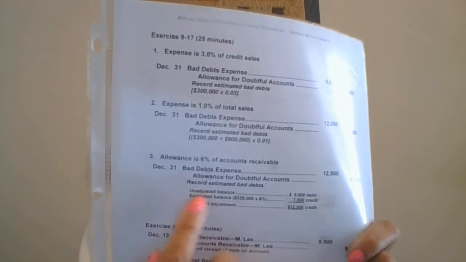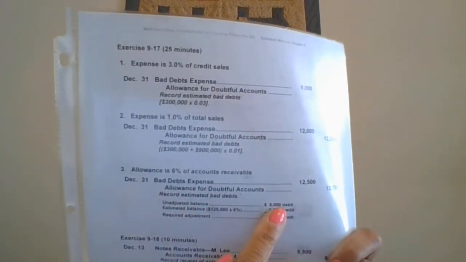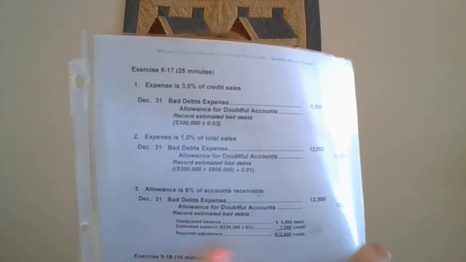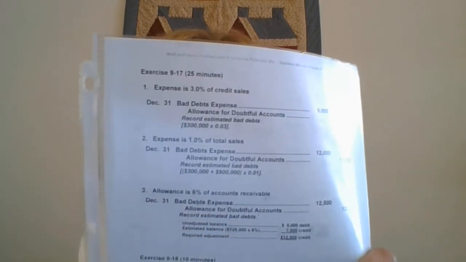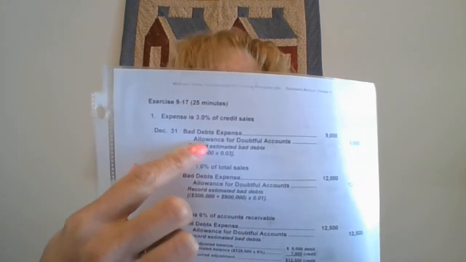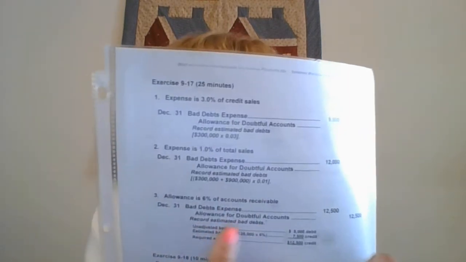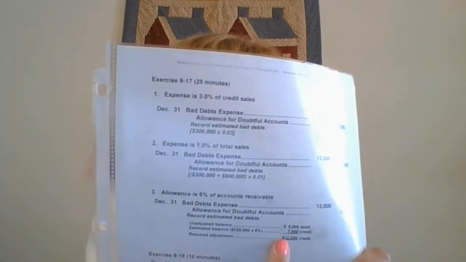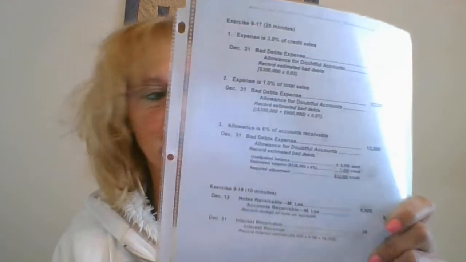Now, you'll notice that we use the accounts receivable balance for this part here for calculating what we think is going to be estimated bad debt for accounts receivable, but we do not use that for the credit sales. So with that, you're going to write this up for 12,500, bad debts expense, and allowance for doubtful accounts.